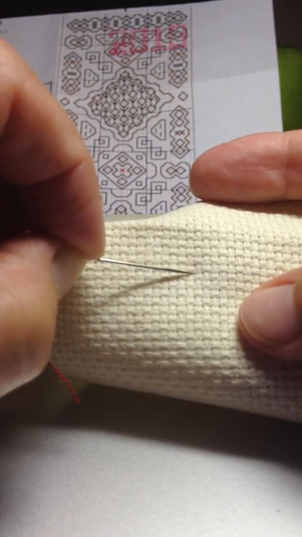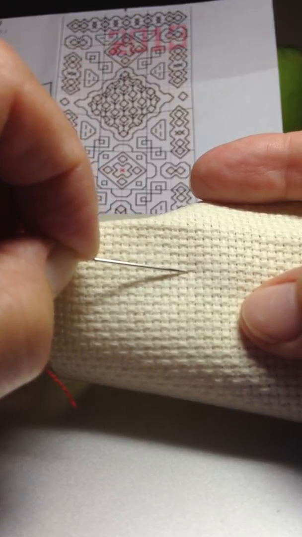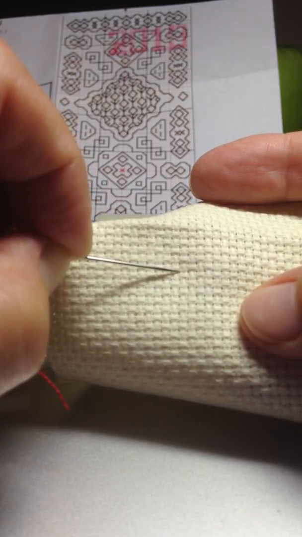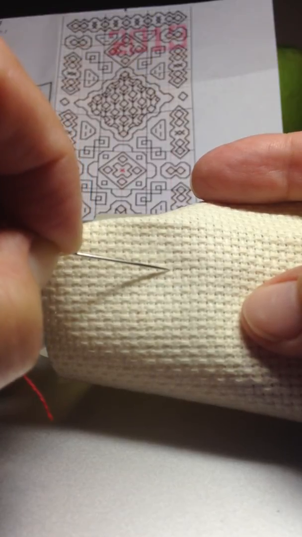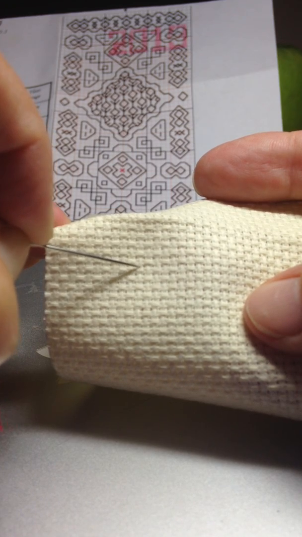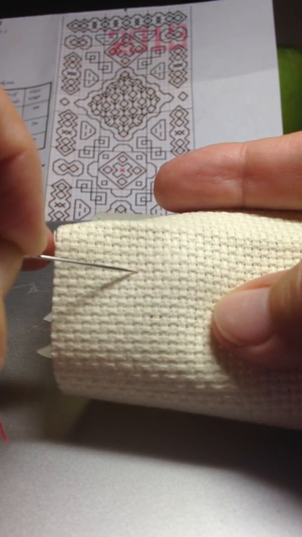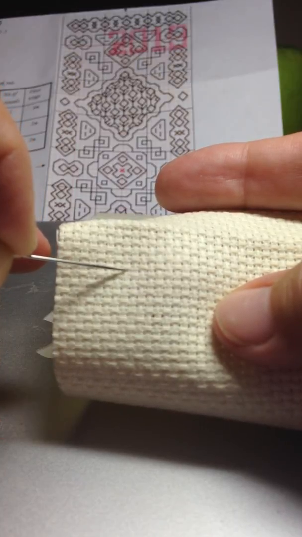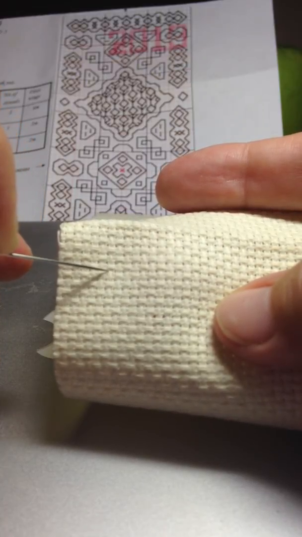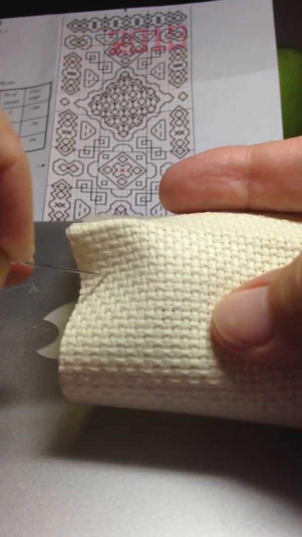Now we want to go over 15 because we were already in the middle of the 2nd block. So 1, 2 square, 3 square, 4, 5, 6, 7, 8, 9, 10, 11, 12, 13, 14, 15.